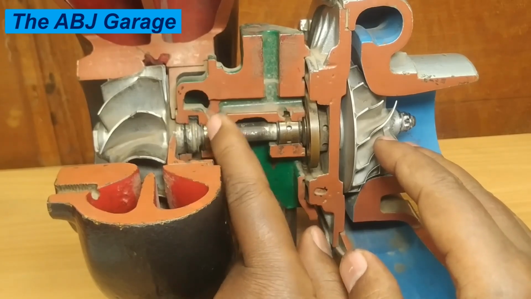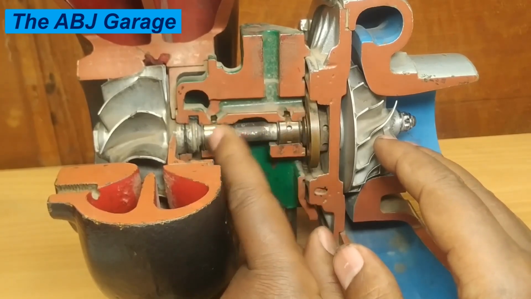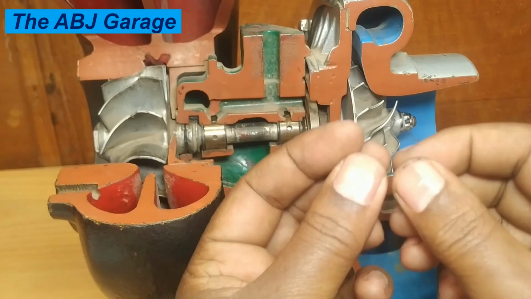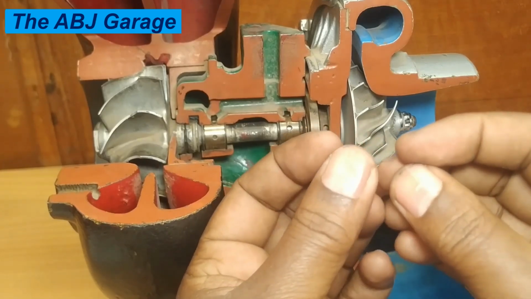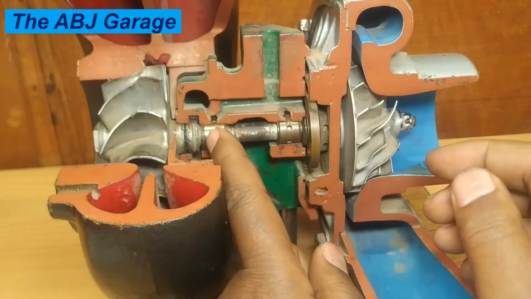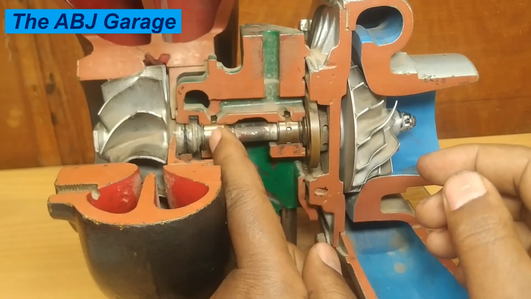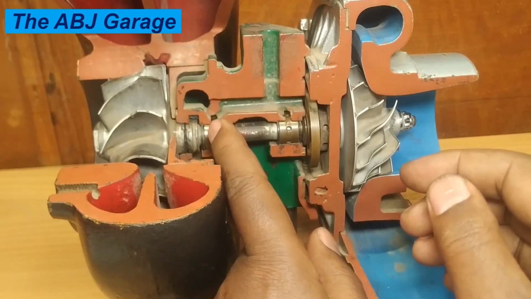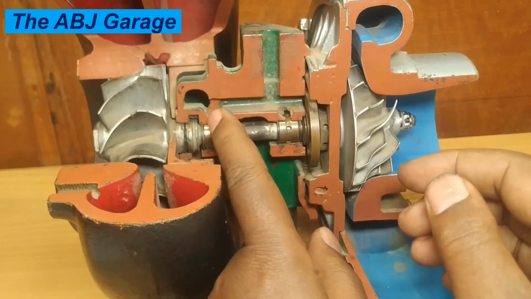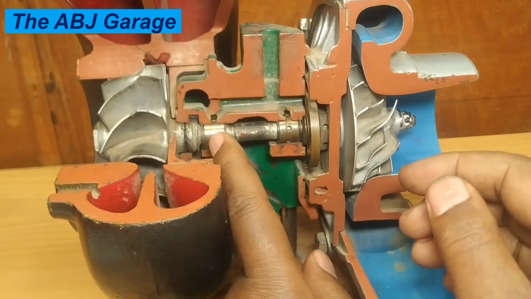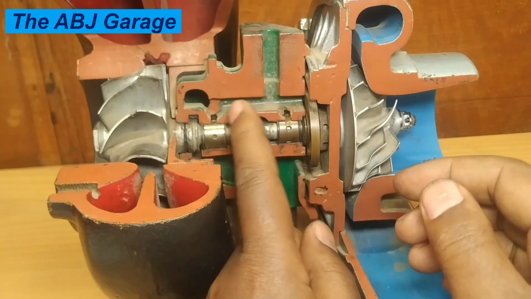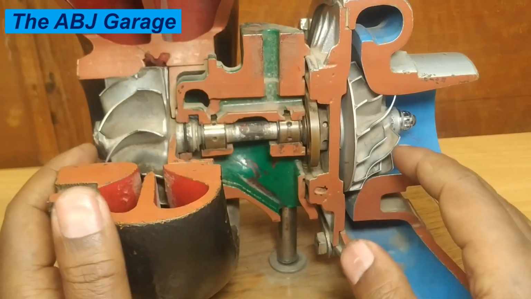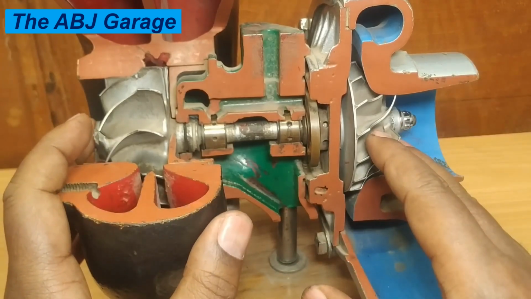This will be extremely hot and that will cause cooking of oil. That cooking oil will make very hard oil that gets baked by the extreme temperature inside the turbocharger. That will block this oil passage. If oil is baked in here, it will block oil passage, so the bearings will be blocked from receiving fresh oil when engine is started again. So that is another thing that can shorten the service life of your turbocharger.